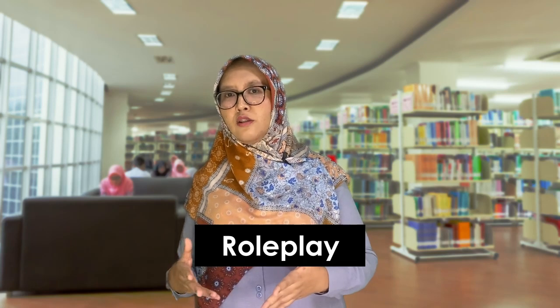And you can also do a role play to discuss and to implement the language expressions that you learned from the recording or the text. That is restructuring activities.